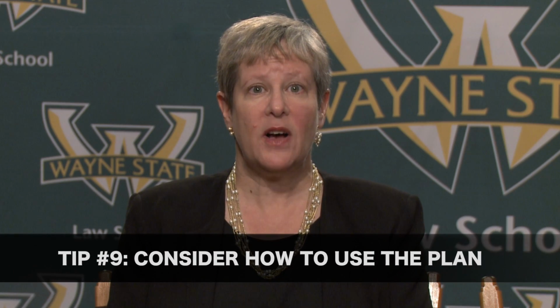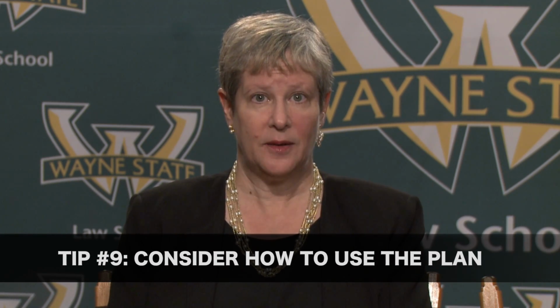Our last tip involves how to use the investigative plan. One option is to use it as a one-time quick blast of energy to jumpstart your investigation. Another is to use it as an ongoing tool to track your investigative efforts and identify what still needs to be done. If it's helpful, you can update and adjust your plan as your investigation matures. It's up to you how to use it.